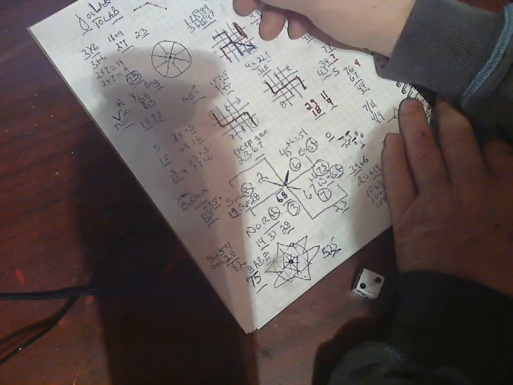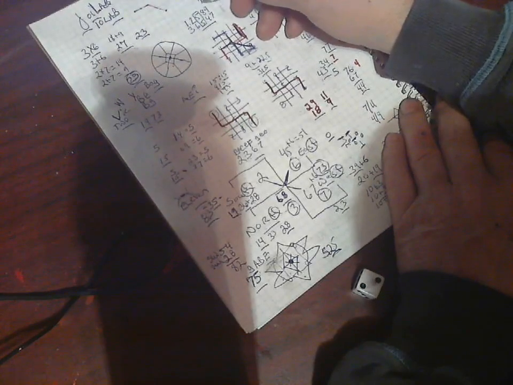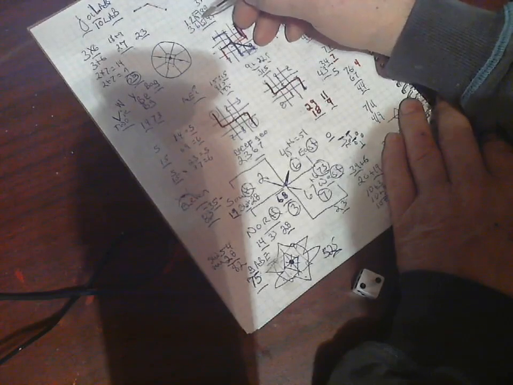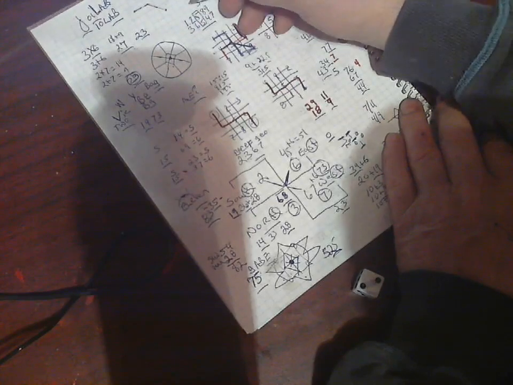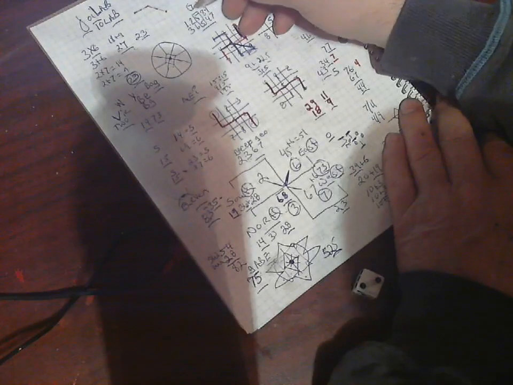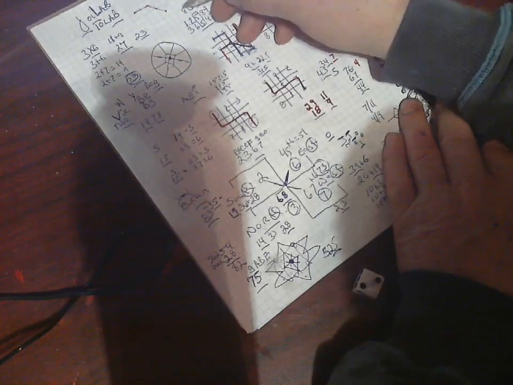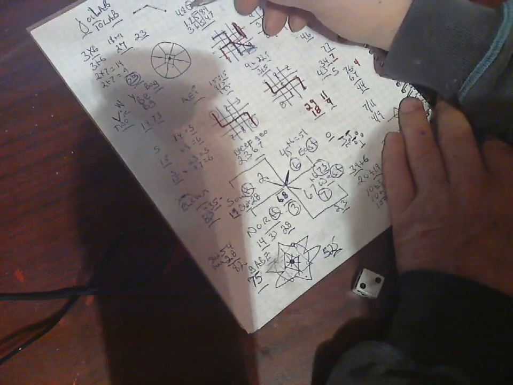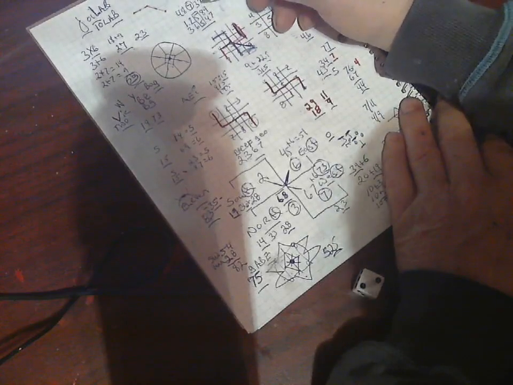9 and 7 is 16, 1 and 6 is 7. 8 and 4 is 12, 1 and 2 is 3. 5 and 5 is 10. All 10s create a 7. 7 in the circle. 6 and 2 is 8. 3 and 1 is 4. This says space of the gateway inside the wing of creation.